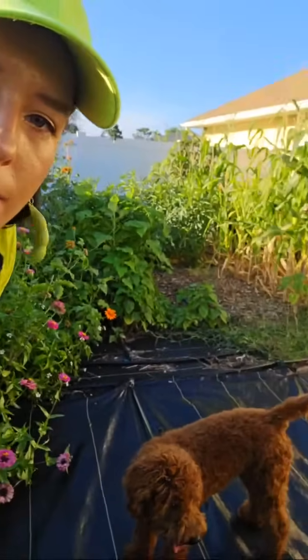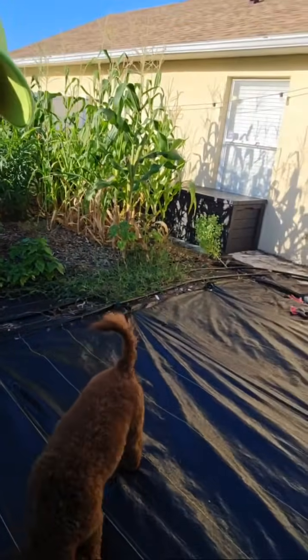So this is half of my garden here. Man, I wish the sun was not the angle that it is. It's not good for video. I'm going to drop this down a little bit. Well, let me show you first. All of this is being solarized here, all this section.